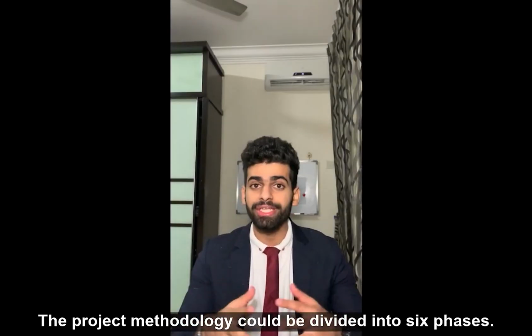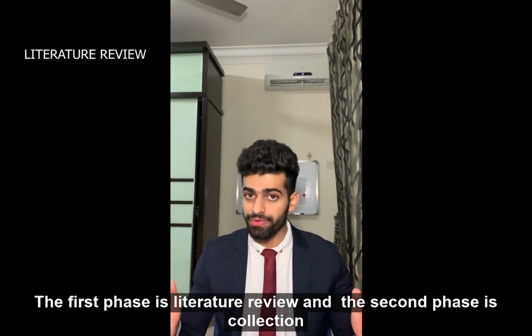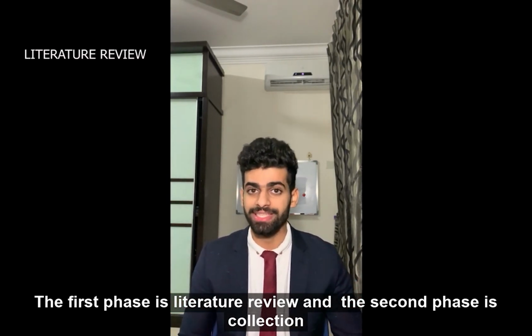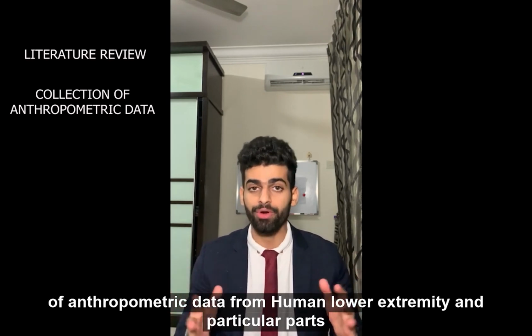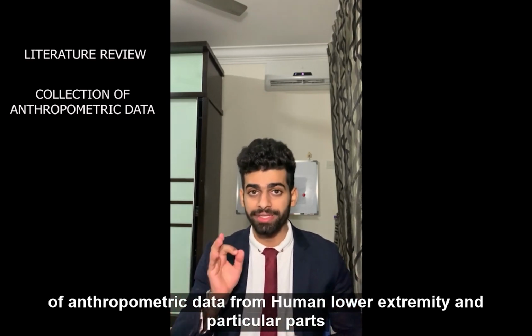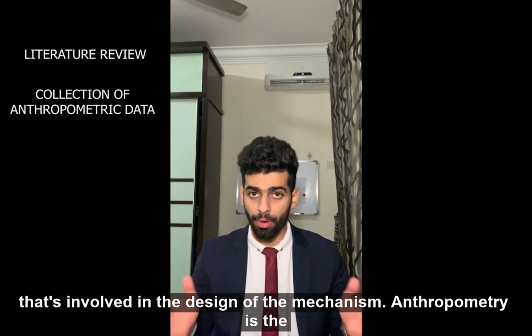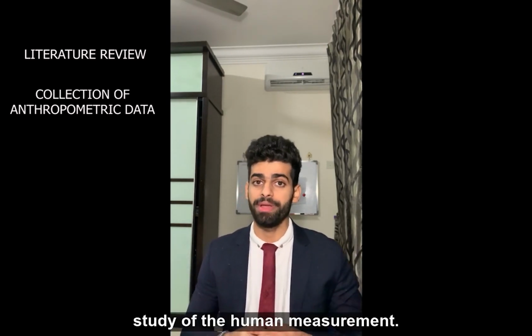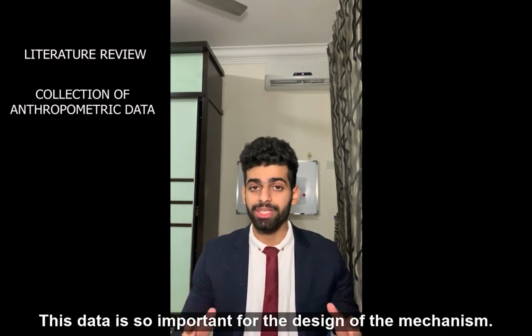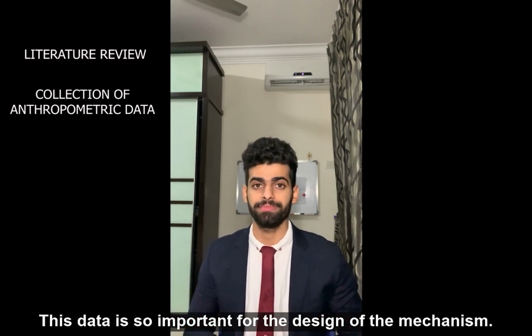The project methodology could be divided into 6 phases. The first phase is literature review, and the second phase is collection of anthropometric data from the human lower extremity and particular parts that are involved in the design of the mechanism. And anthropometry is the study of human measurement. This data is so important for the design of the mechanism.